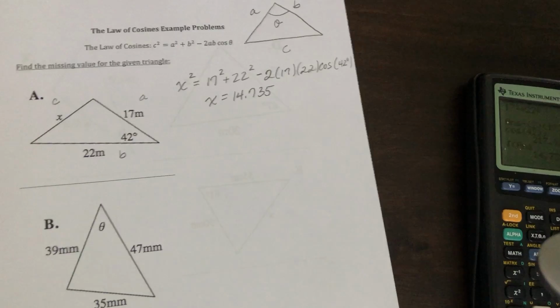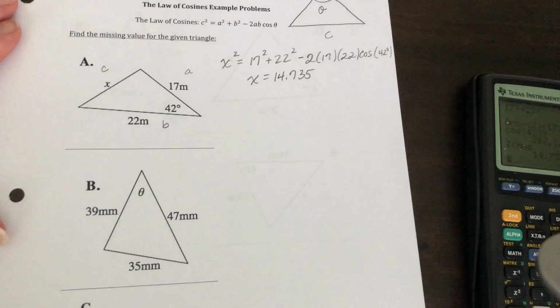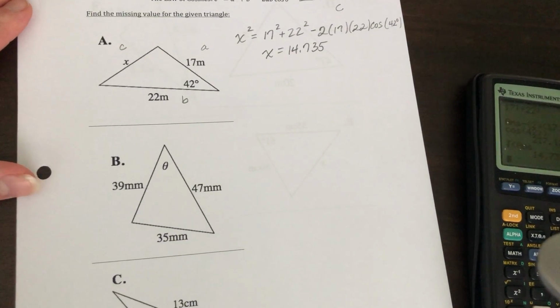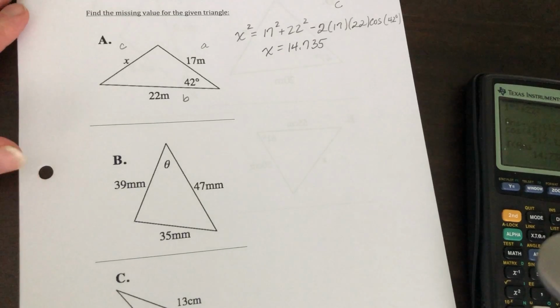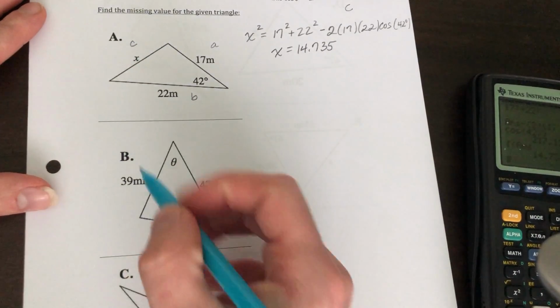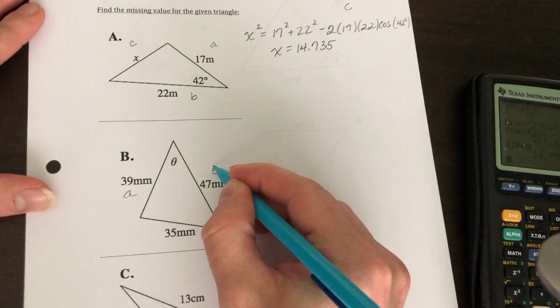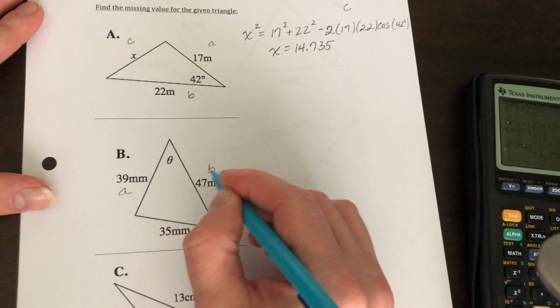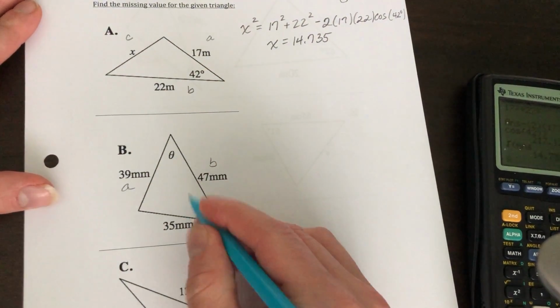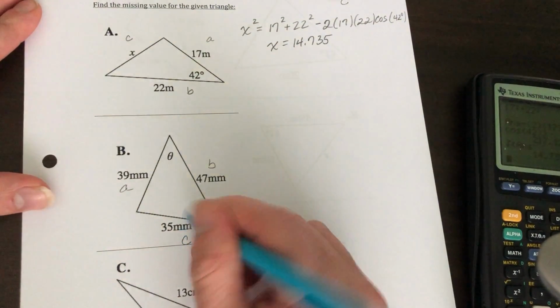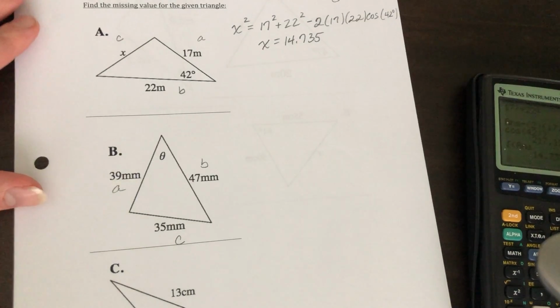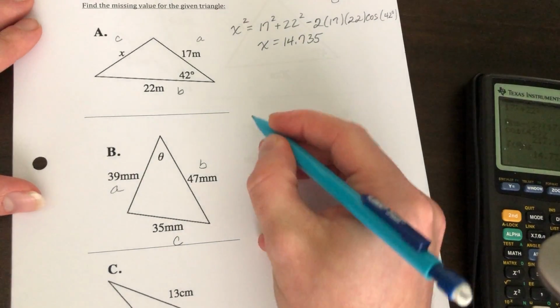That's it. Now, in the next problem, we're given three sides and we're looking for the missing included angle. Okay, so in this case, this would be your A, your B. It doesn't matter which one's A or B. They can be switched if you want to. And the C is going to be always opposite of the angle. Okay. So we're going to set up our law of cosines.